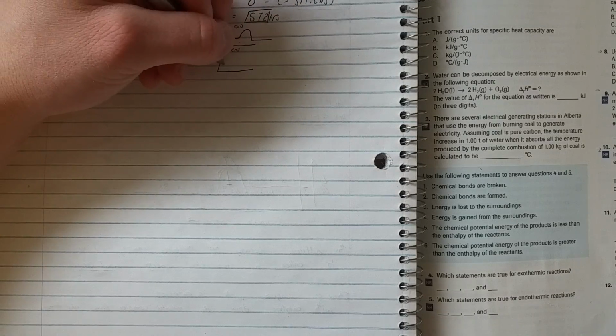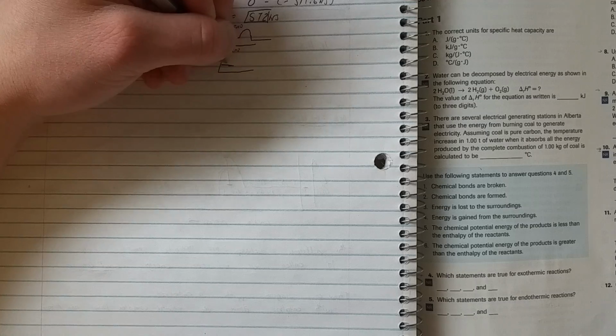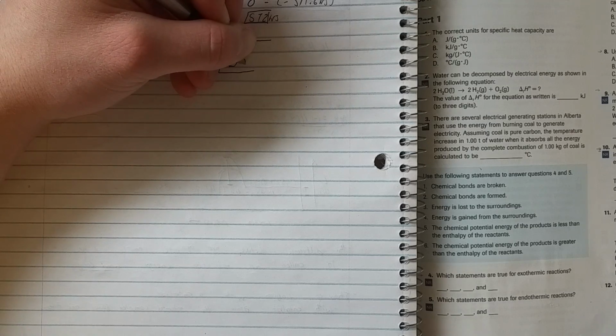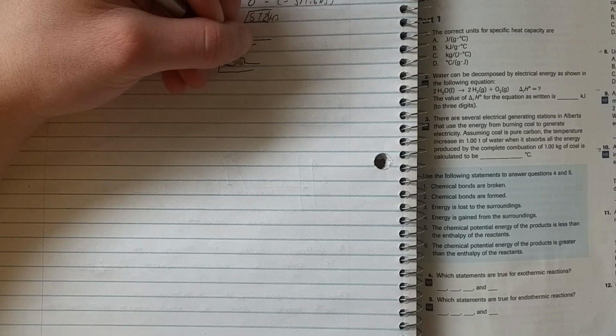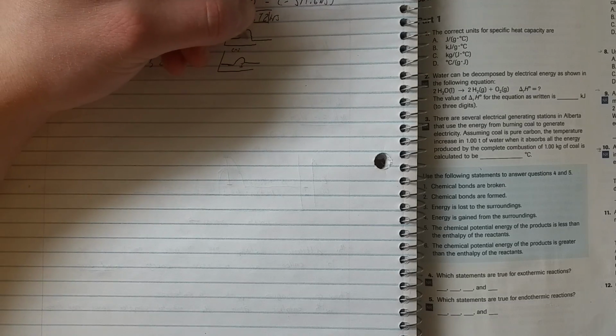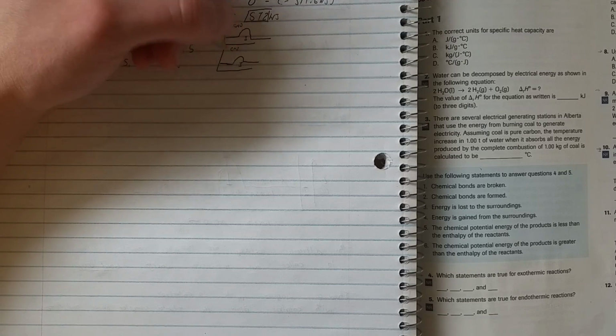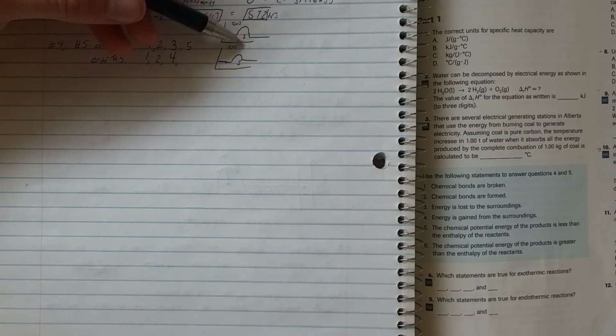Where endo will have the reactants, also with an activated complex, however, has a positive enthalpy. This would be a negative enthalpy because it's less than the reactants. This is more, hopefully. I didn't show much of a difference, but hopefully you can see that.